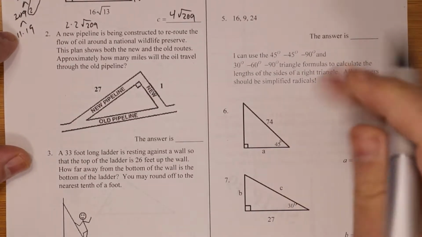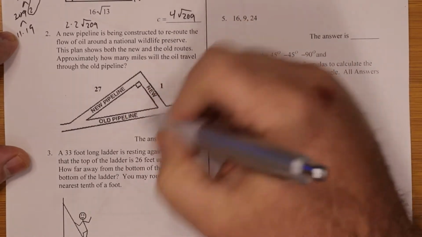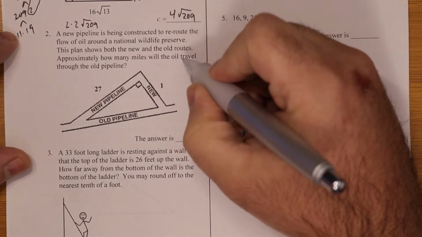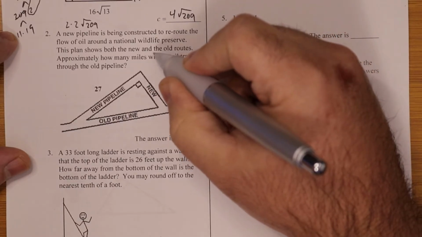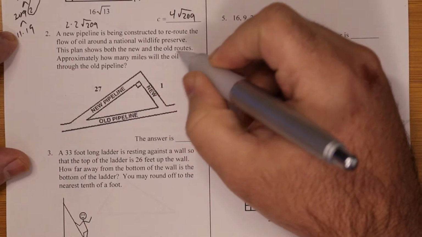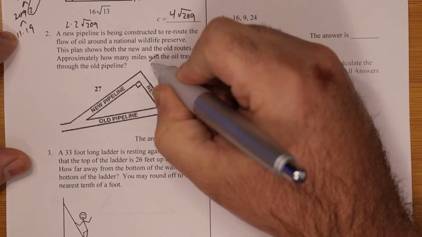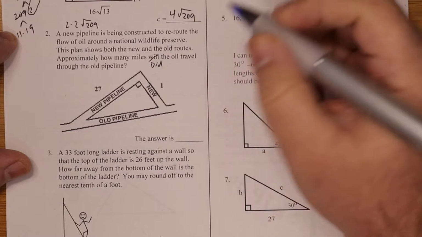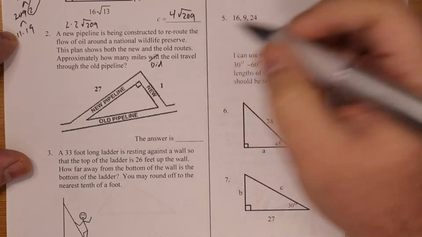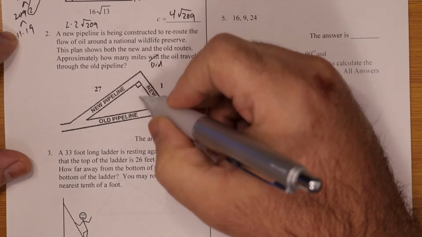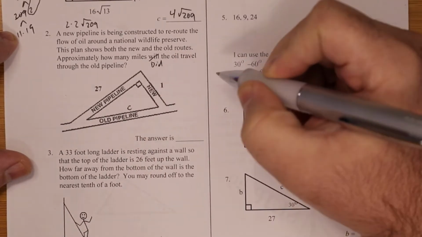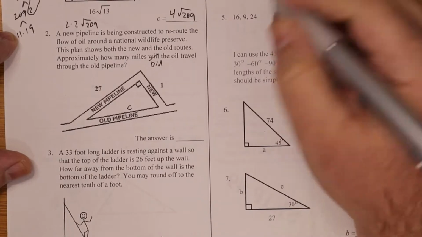Second problem, looking at a pipeline, and on this one, approximately how many miles will the oil travel through the old pipeline. So this is your hypotenuse, it's across from the right angle, so this is going to be the C value. These two are the legs.